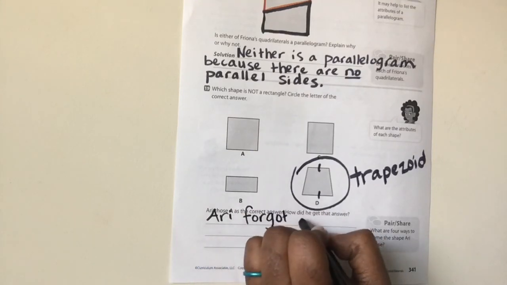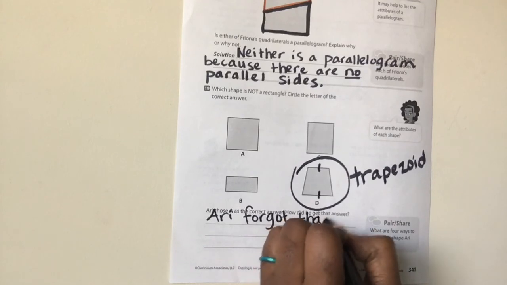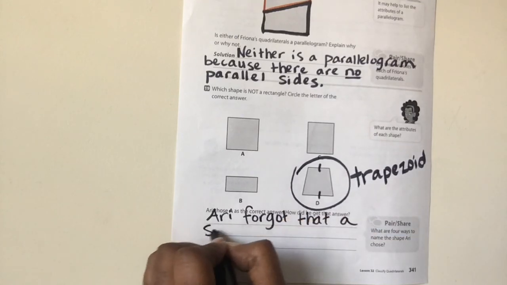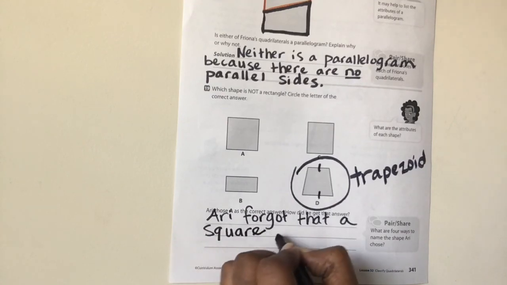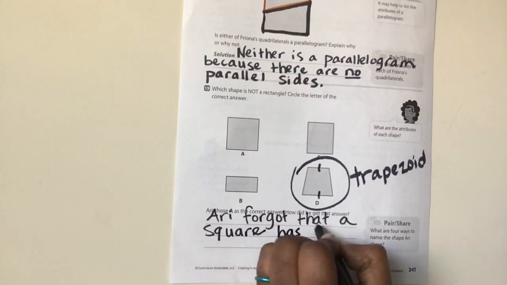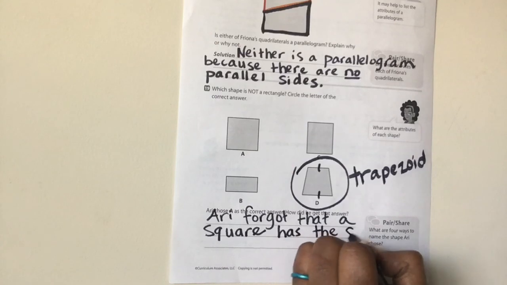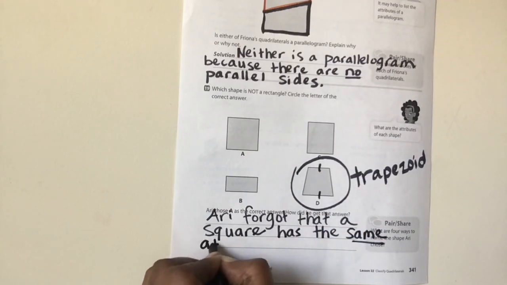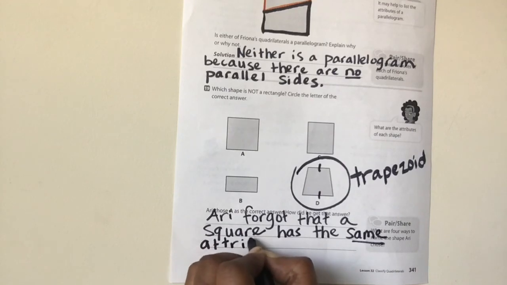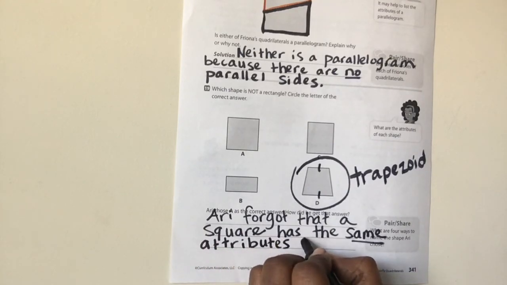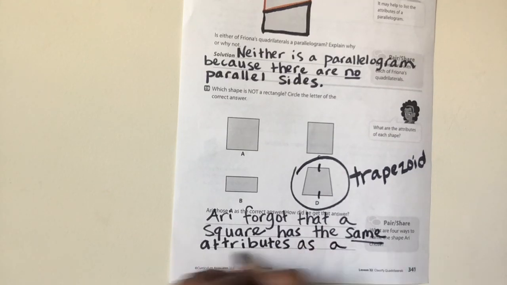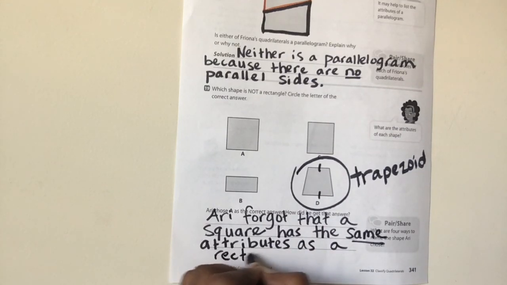Ari forgot that a square has the same attributes as a rectangle.